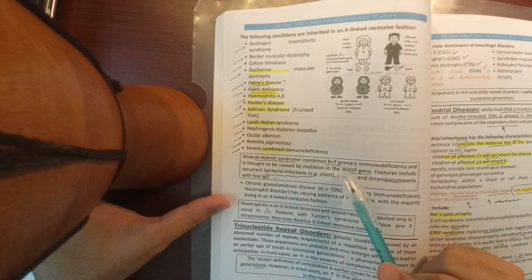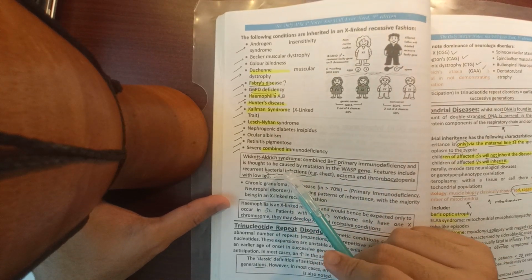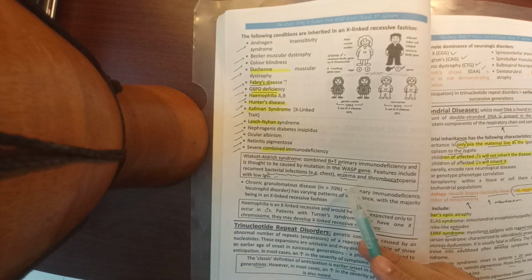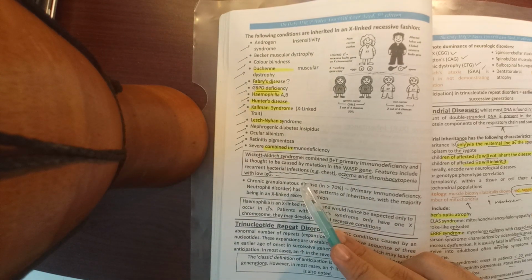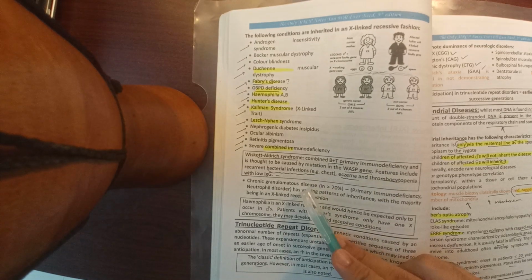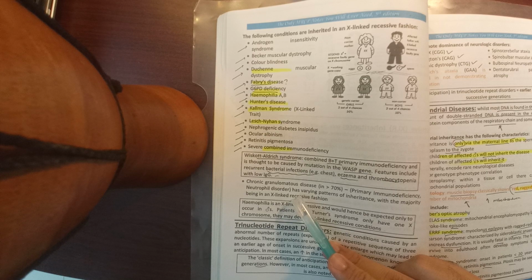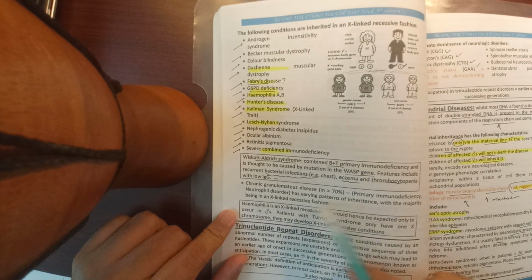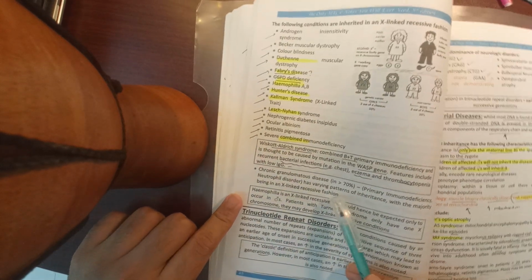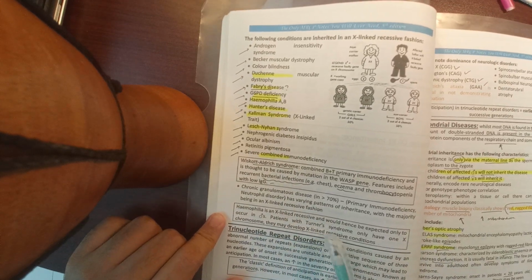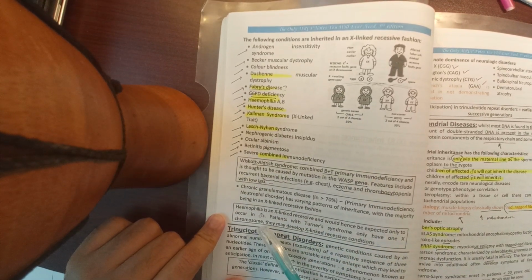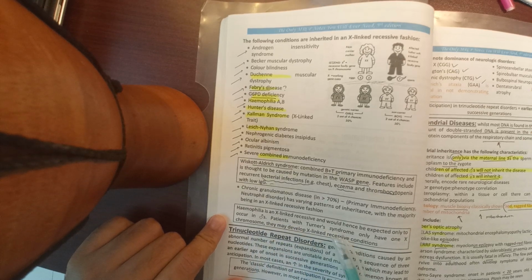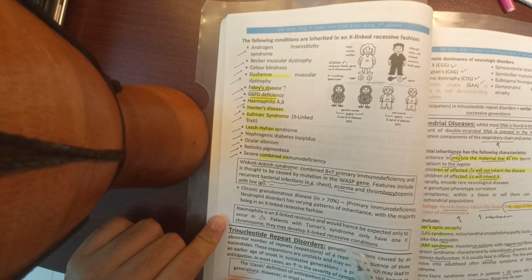Wiskott-Aldrich syndrome, a combined B and T primary immunodeficiency, is thought to be caused by mutation of the WASP gene. Features include recurrent bacterial infection, eczema, thrombocytopenia, and low IgG. Chronic granulomatous disease, a primary immunodeficiency neutrophil disorder, has varying patterns of inheritance, with the majority in an X-linked recessive fashion, in more than 70%. Hemophilia is X-linked recessive and would hence be expected only to occur in males. Patients with Turner syndrome only have one X chromosome. They may develop X-linked recessive conditions.